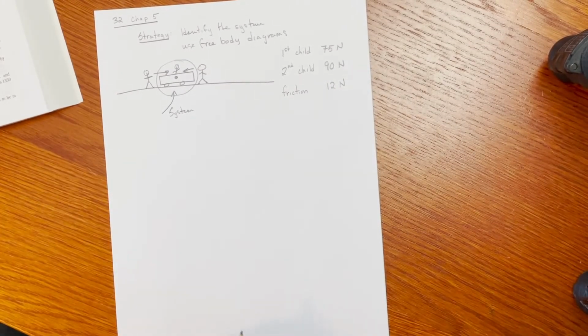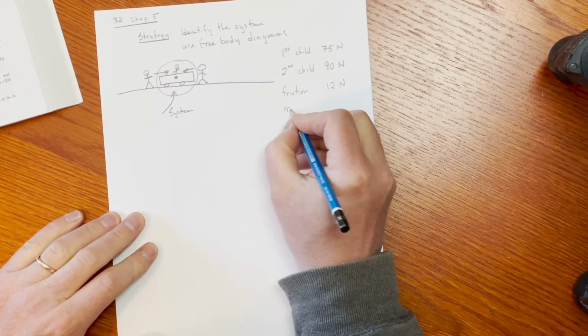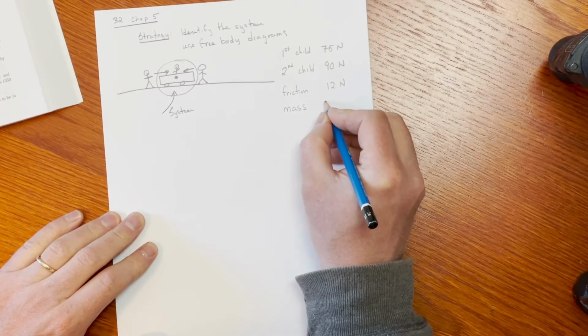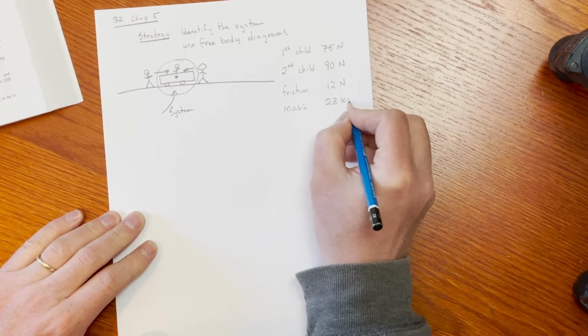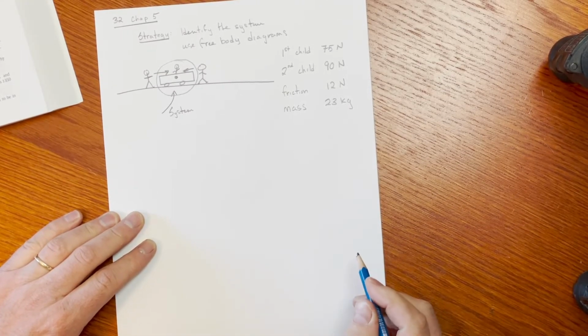So we're going to have a force in one direction that is going to be overcoming friction and the force of the child pushing in the opposite direction. The other thing we know is the mass of the cart and the small child in the cart is 23 kilograms. So we know that. And I think that's it.